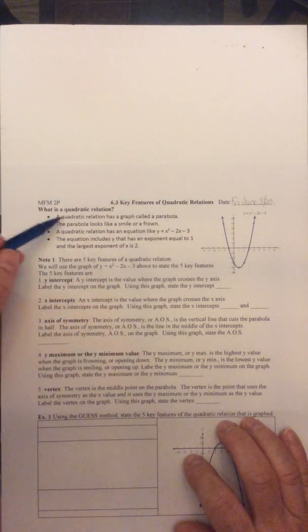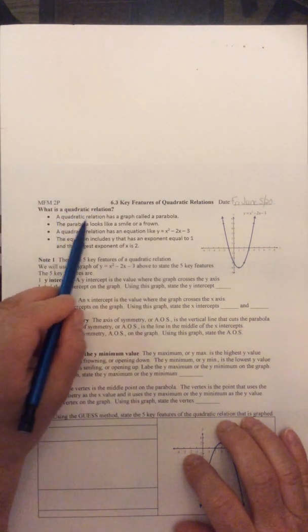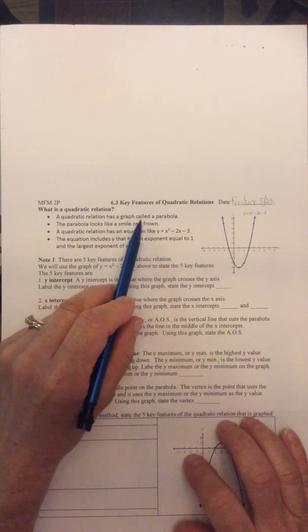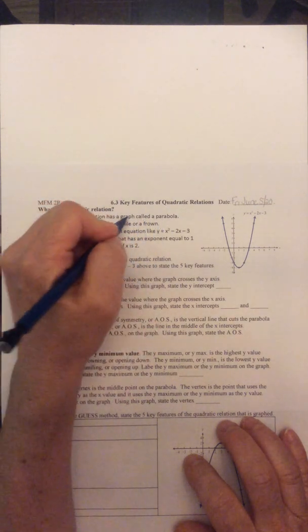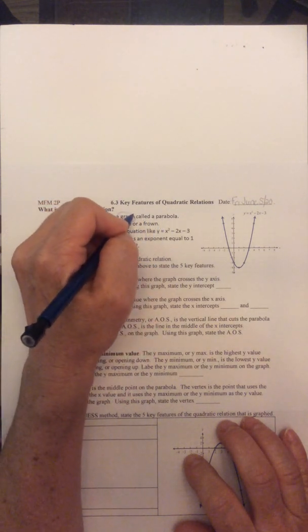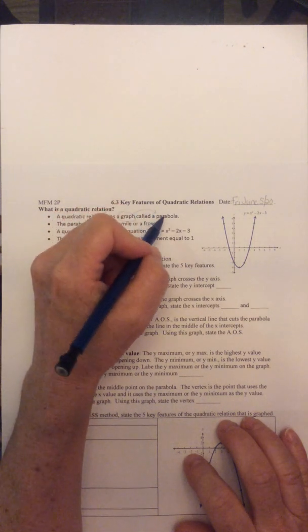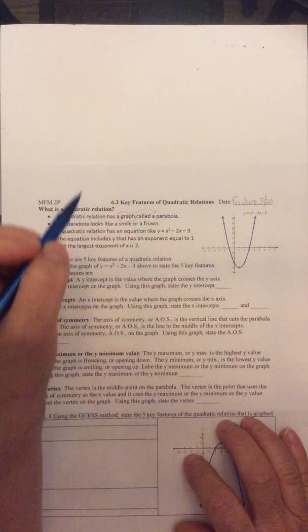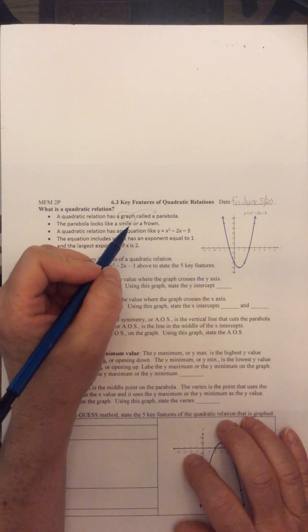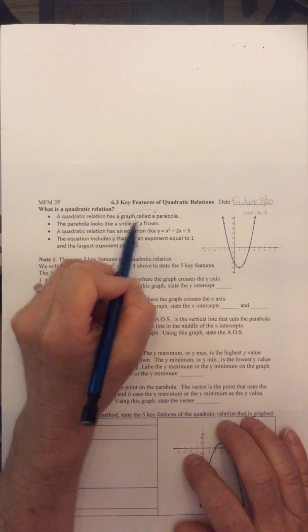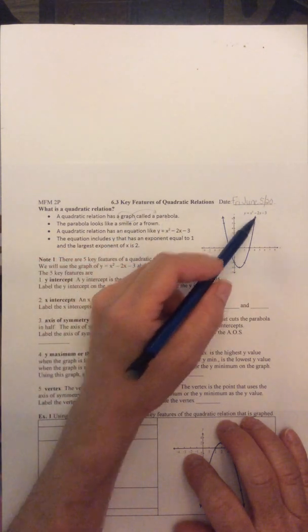Okay, what is a quadratic relation? A quadratic relation has a graph called a parabola. Okay, so the graph has a name. It's called a parabola. Just like linear relations had graphs called lines, right? So a graph is called a parabola. This is a parabola, okay?